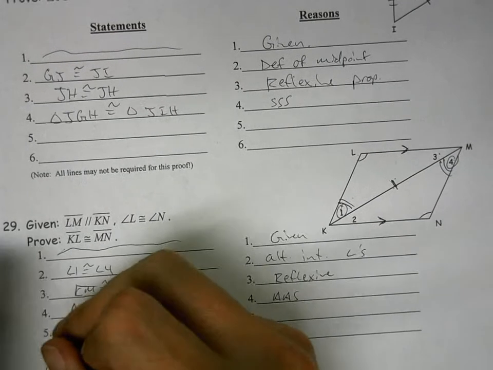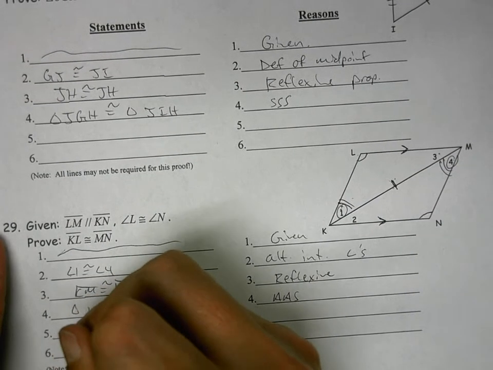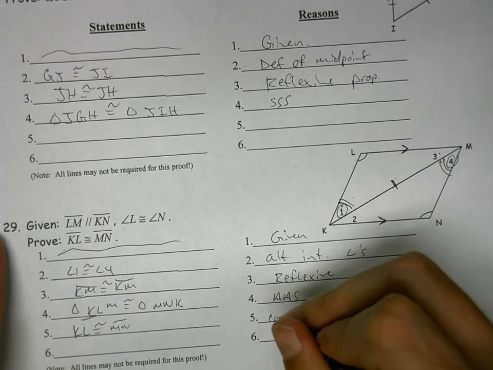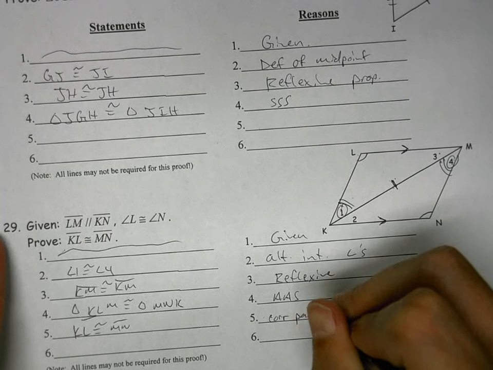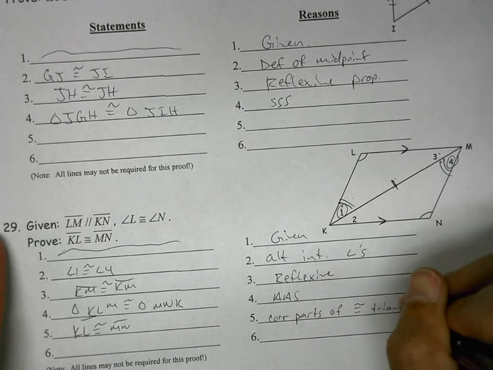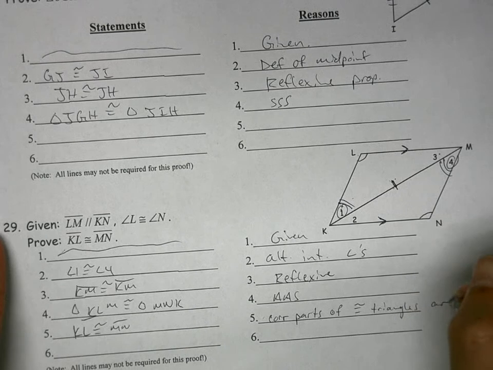We have to round out our proof by saying KL is congruent to MN, and that is because the corresponding parts of congruent triangles are congruent.